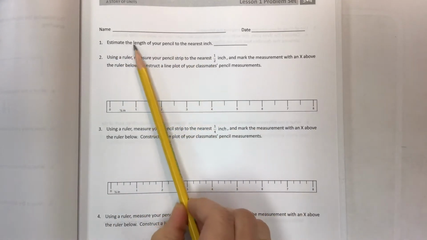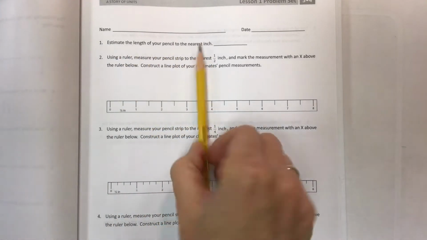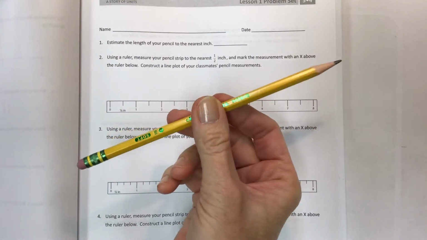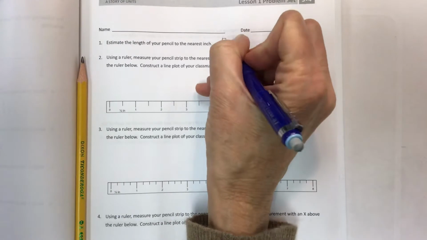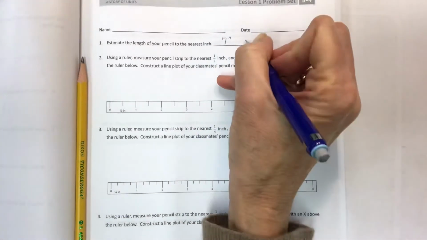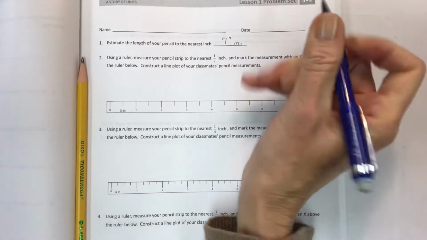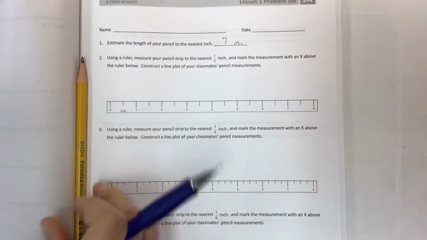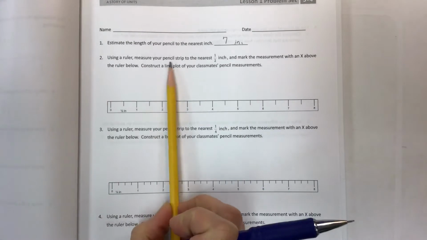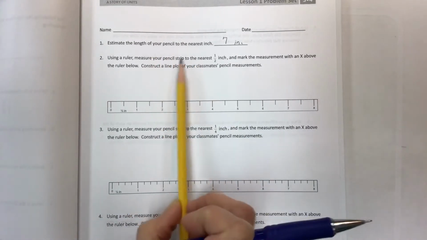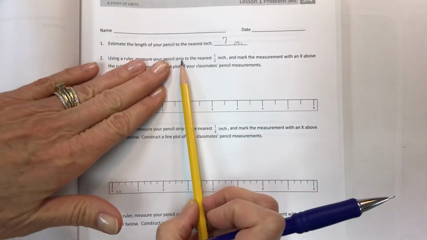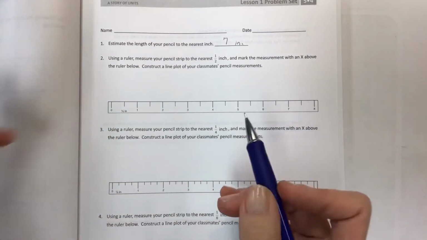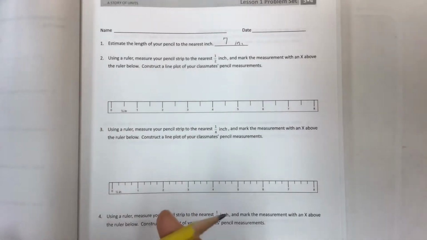So it says estimate the length of your pencil to the nearest inch. I have a pretty brand new pencil here. I would say this is about 7 inches. I'm just going to throw that out there. 7 inches. You can also put 7 inches instead of the little thingies. I just put those out of habit. Now, using a ruler, measure your pencil strip to the nearest, well, pencil strips are for if you're in class. We're not going to do those. We're actually going to measure pencils, but today you're just going to use all the data that I will provide to you.